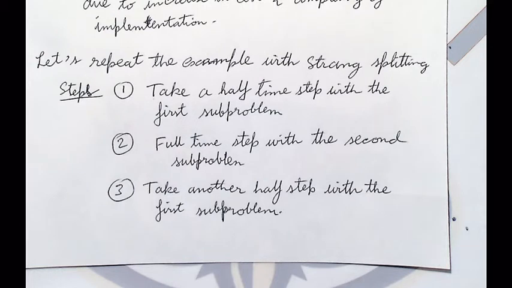You take a half step, and then what happens? You solve diffusion with half a step. You have a new intermediate solution, and then use that intermediate solution as the initial condition, this time for advection, to find u^{n+1}.